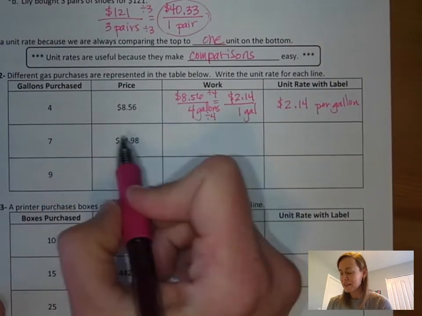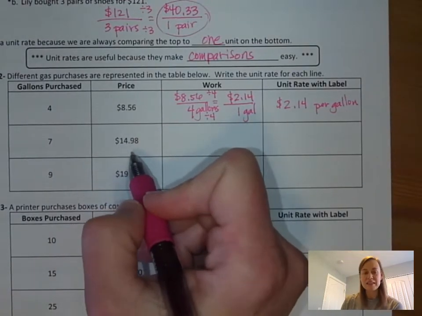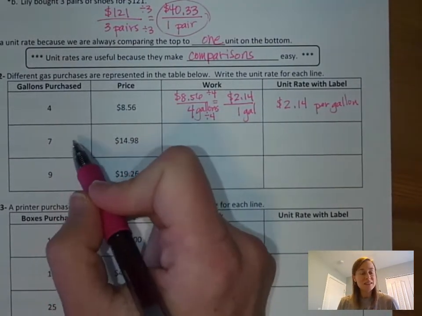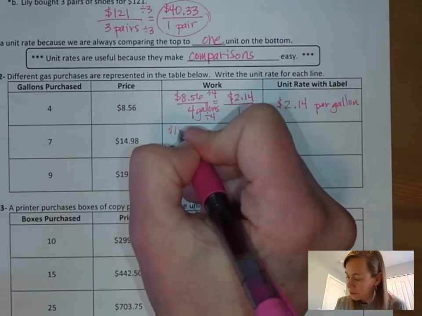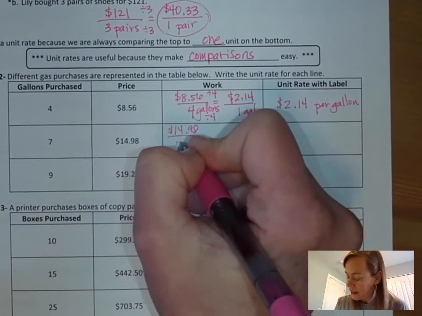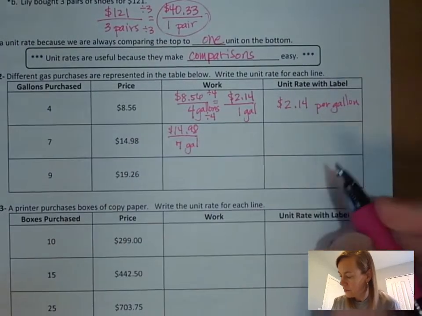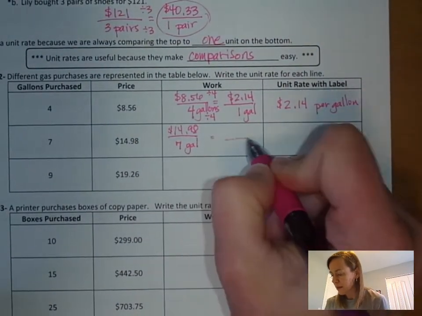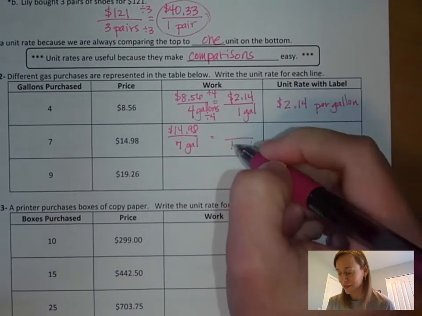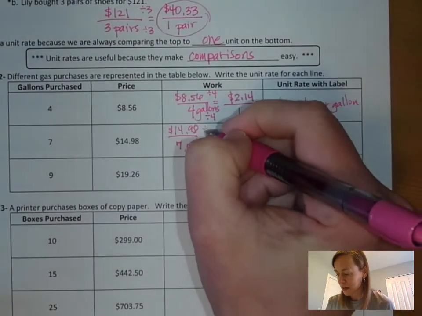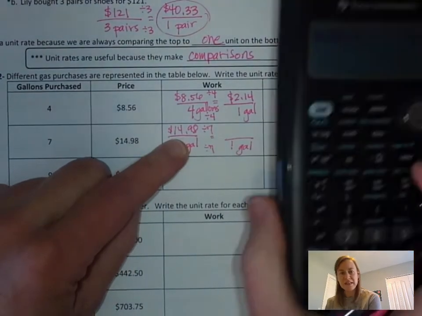We have 7 gallons for $14.98. Same kind of setup here, just different numbers. So let's put our dollars on top, $14.98, and our gallons with label on bottom. Now how are we going to get that to be a 1 on bottom? What are we going to divide by? Yeah, we're going to divide by 7. Good. Okie doke. So what is $14.98 divided by 7?